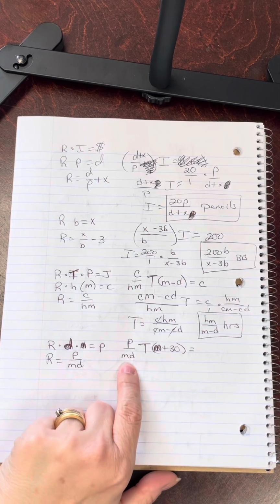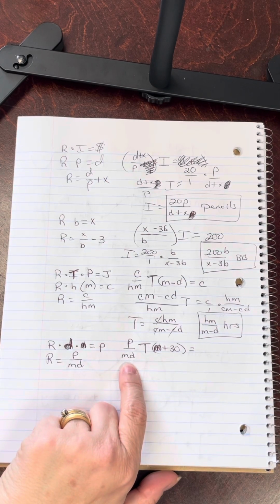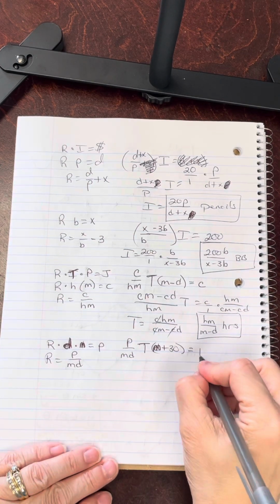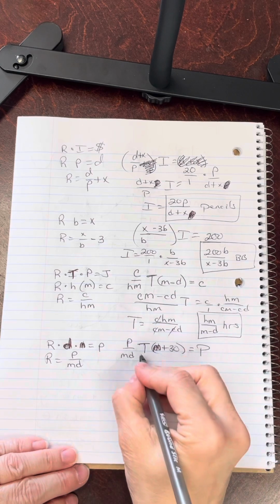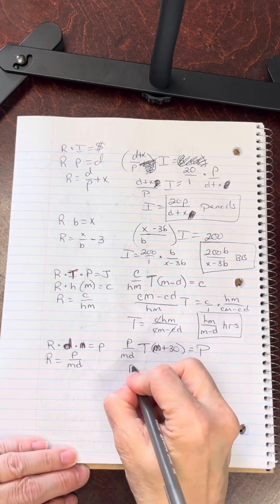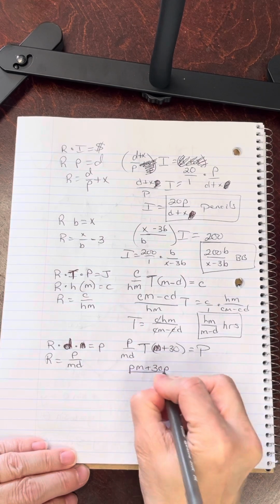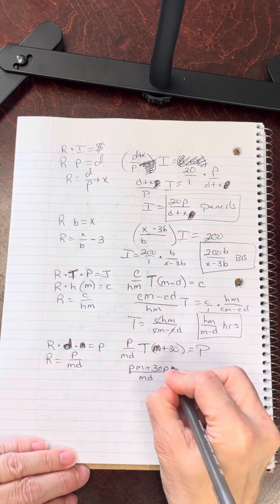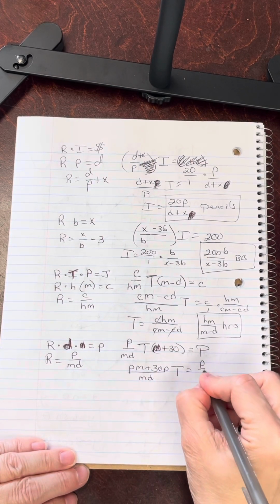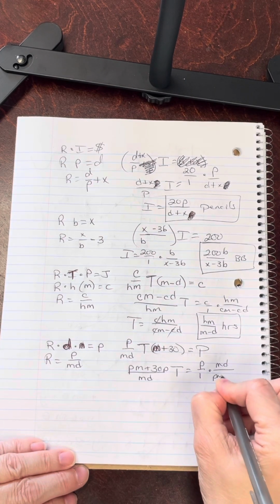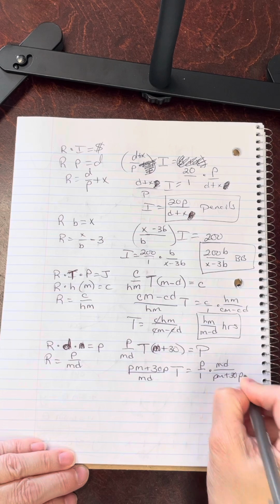Now triple check that again before we move on. How long would the food last? So it's the same amount of poundage. I did not change that. Solving for T. So again, distribute P times M, 30P all over MD. We have our T equals implied P over 1. Flip this to MD over PM plus 30P.